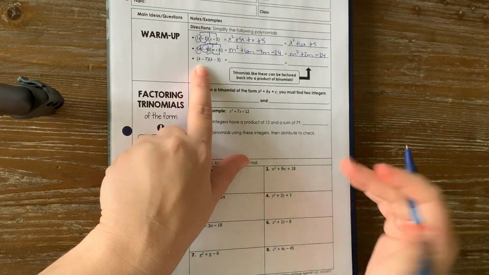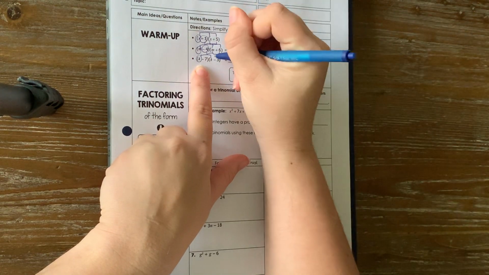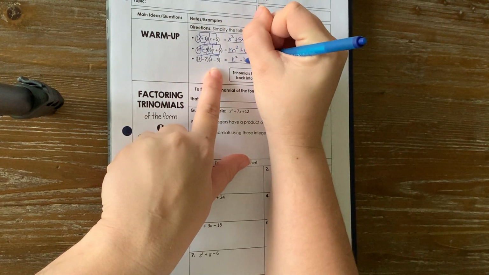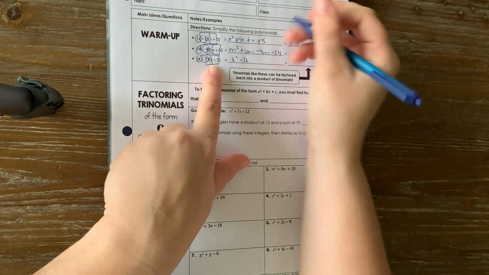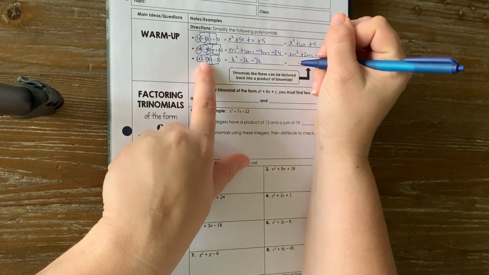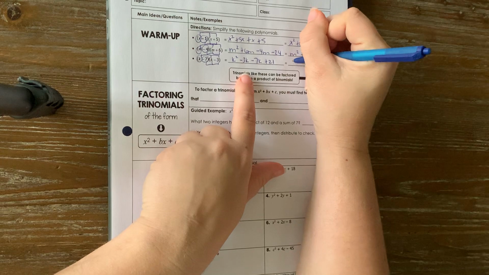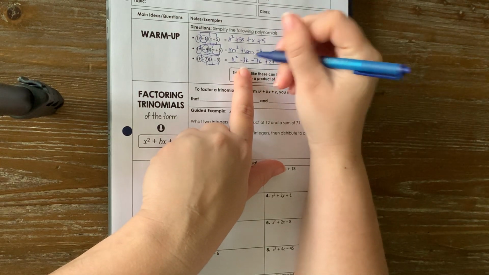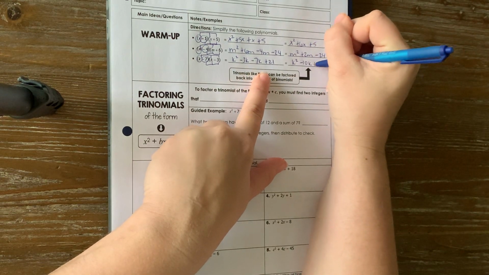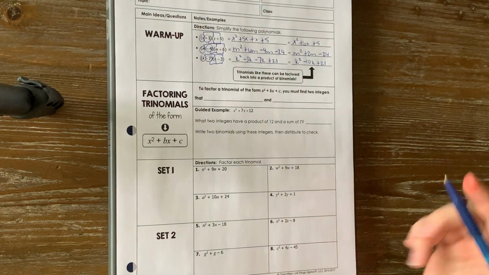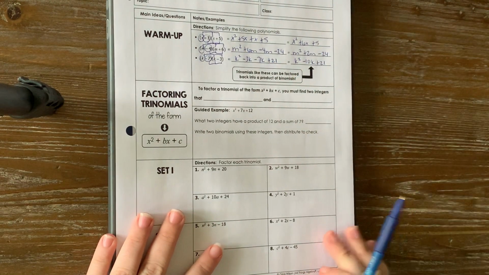Okay, do the same thing on this one. k times k is k squared. k times negative 3 is negative 3k. We do the same thing with the negative 7. Negative 7 times k is negative 7k. Negative 7 times negative 3 is positive 21. Combine like terms. So we have k squared, negative 3k and negative 7k is negative 10k. And then we have plus 21. Okay, so trinomials like these can be factored back into a product of binomials.